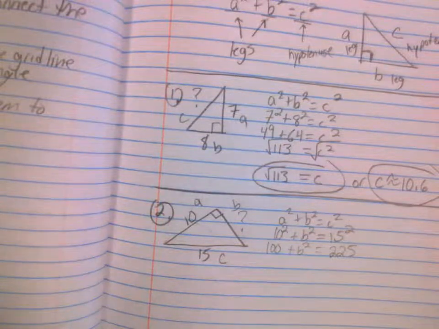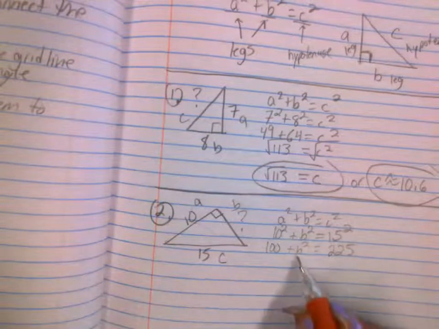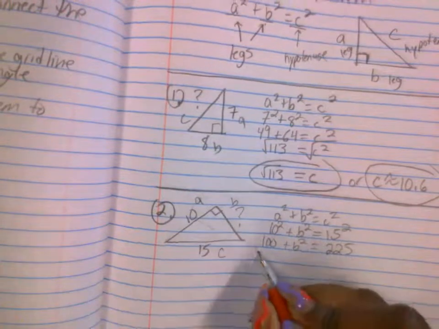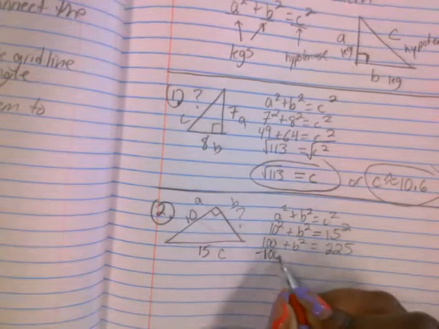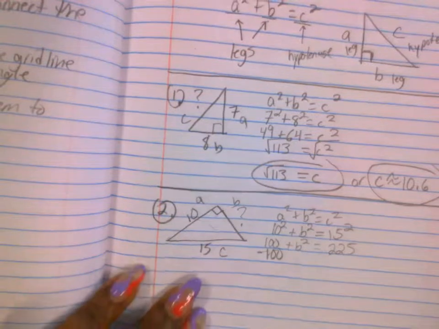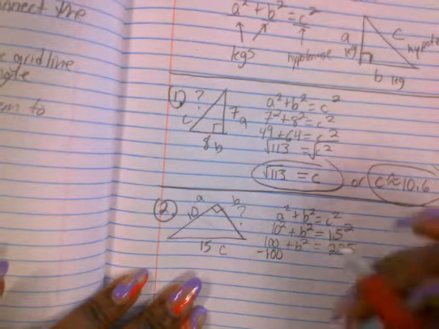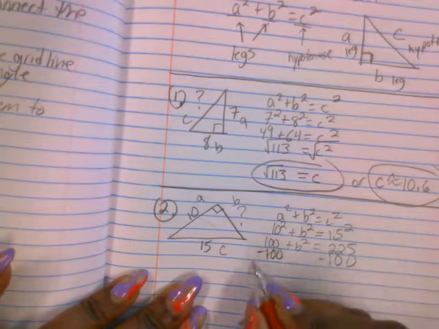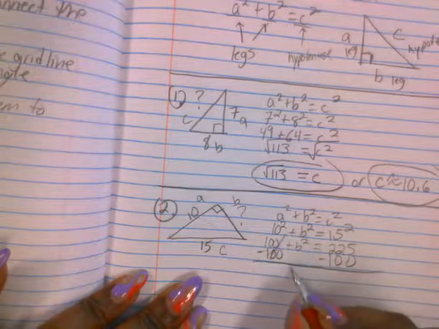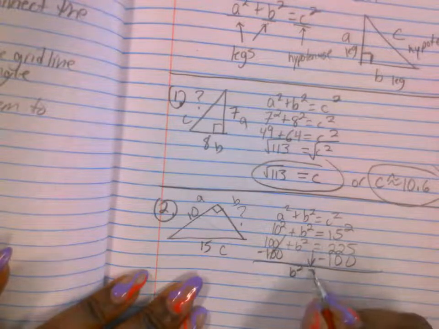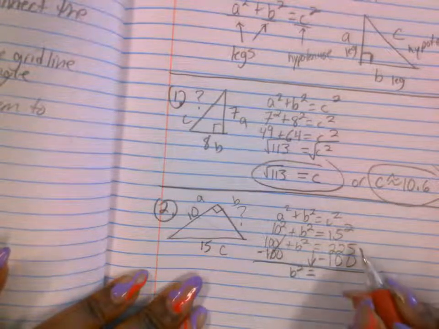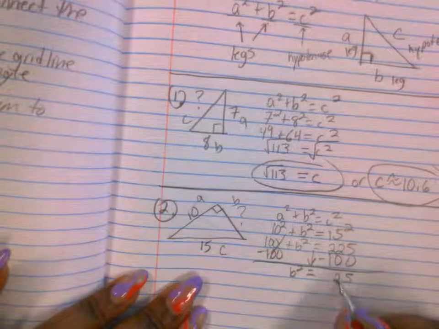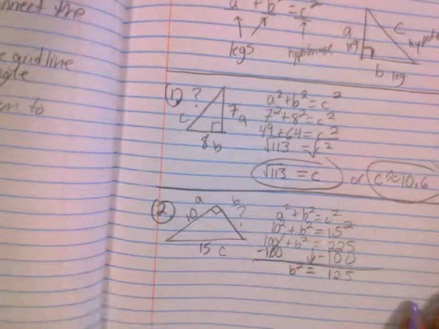So now we are going to get b by itself by getting rid of the 100. So we're going to subtract 100 on both sides. When I subtract 100 on both sides, this gives me 0, and I'm left with b squared is equal to 125.